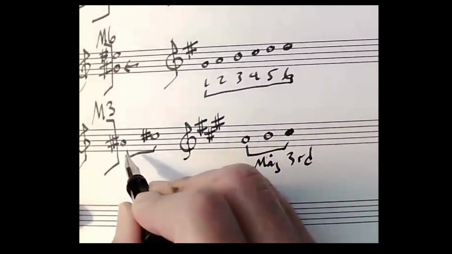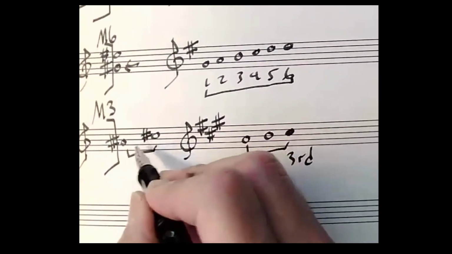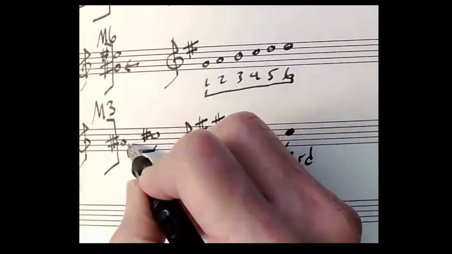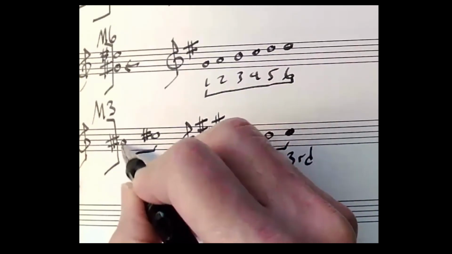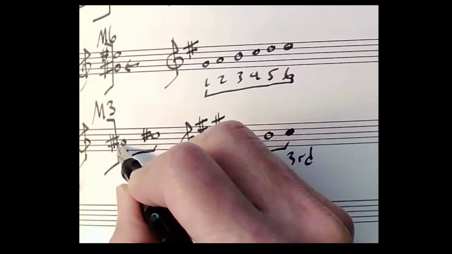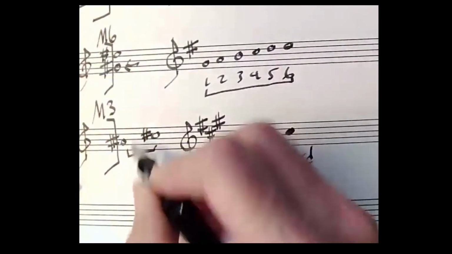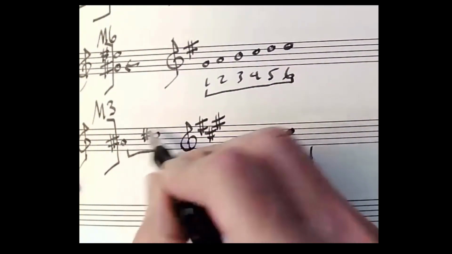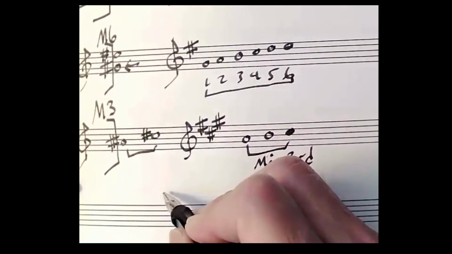But recall that that was not the original question. The question is, what about a major third above an A sharp? So we're going to have to raise that bottom note up a half step. Remember, as we've been doing here in these other examples, if we're going to raise the bottom note up a half step, you also have to raise the top note up a half step.